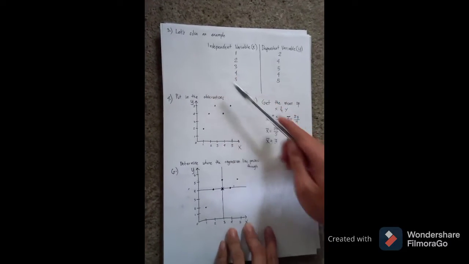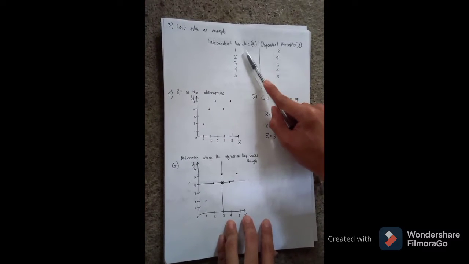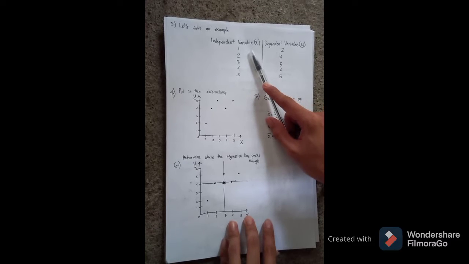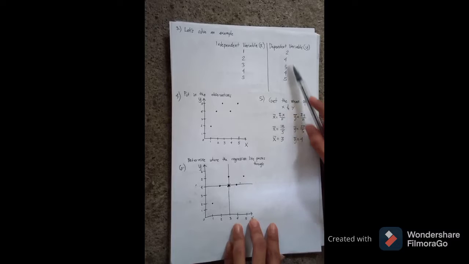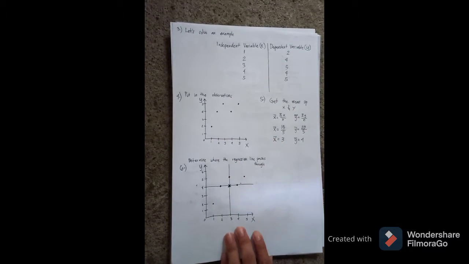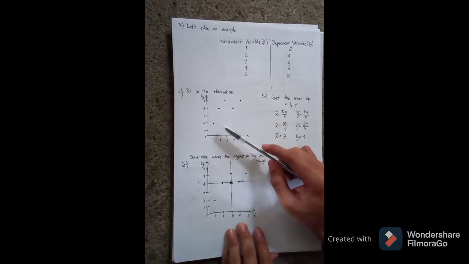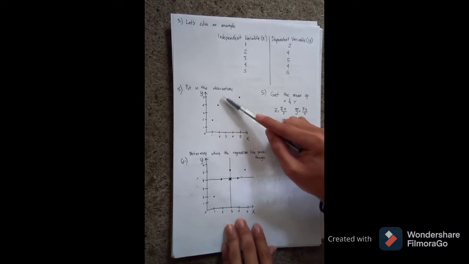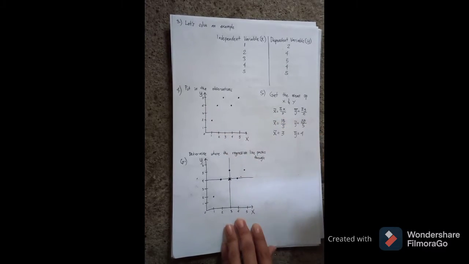Let's solve an example. We are given the values of 1, 2, 3, 4, and 5 as the independent variable x, and 2, 4, 5, 4, and 5 as the dependent variable y. Next, we must put these observations into the graph. So 1 and 2 should be put here, 2 and 4, 3 and 5, 4 and 4, 5 and 4.